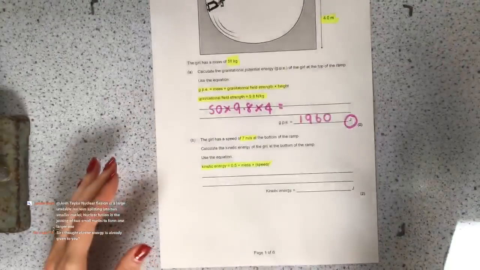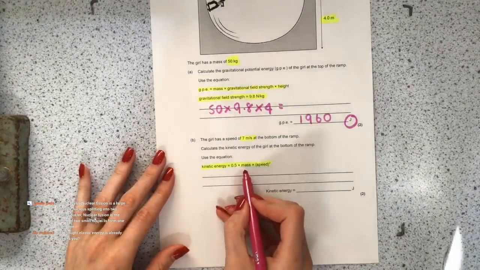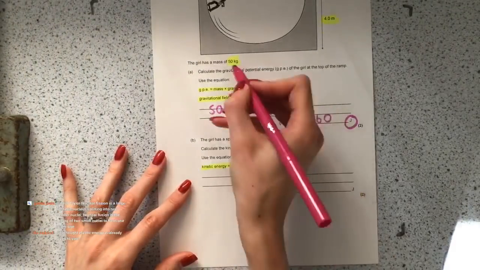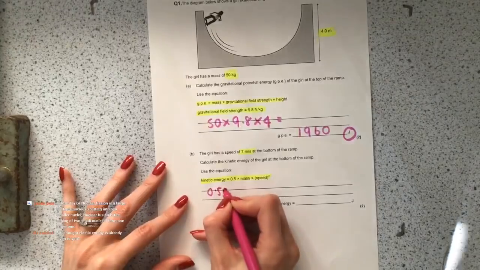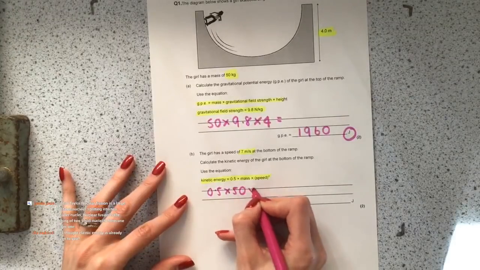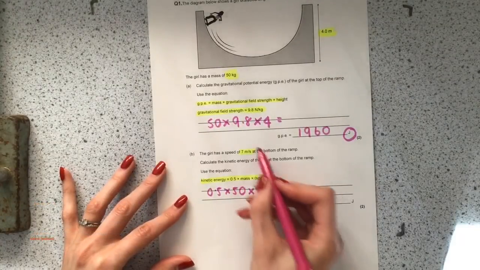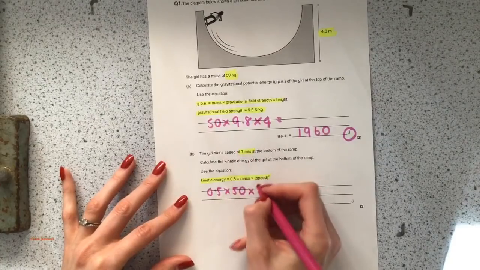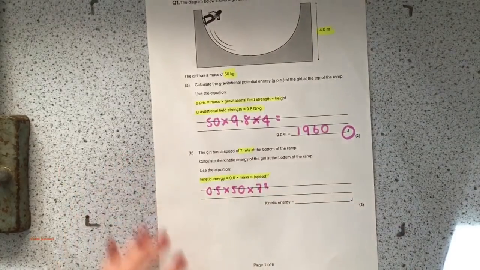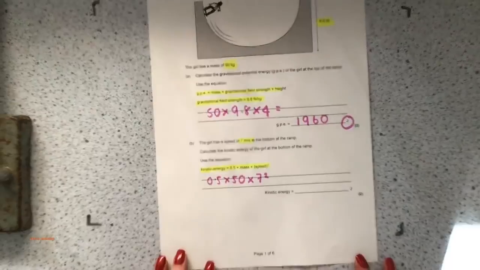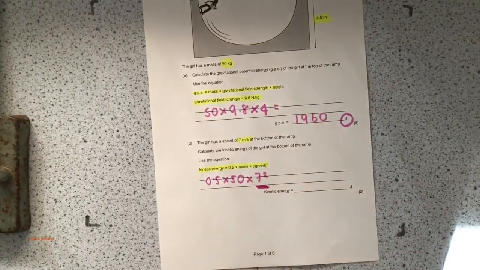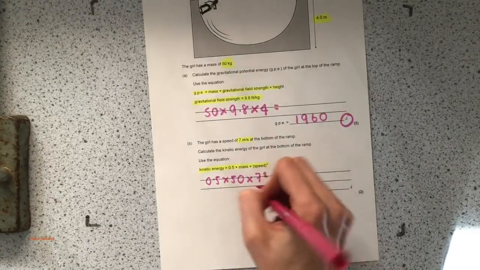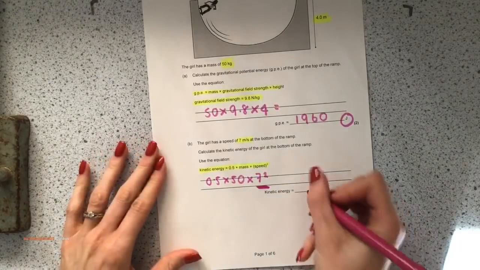So 0.5 times the mass. Well, the mass was further up in the question, so the mass is 50, so 0.5 times 50 times by the speed squared. So the speed is here in this question, so meters per second, so 7 squared. And again, times in the numbers together. Make sure though that you square the number 7, so don't put 0.5 times 50 times 7. Make sure the number 7 is squared first.